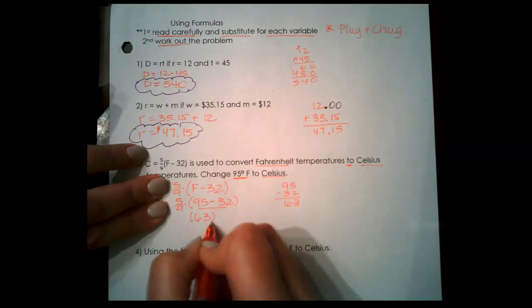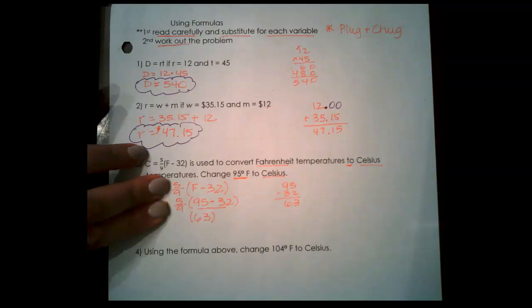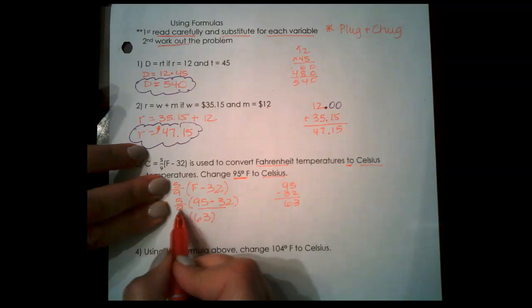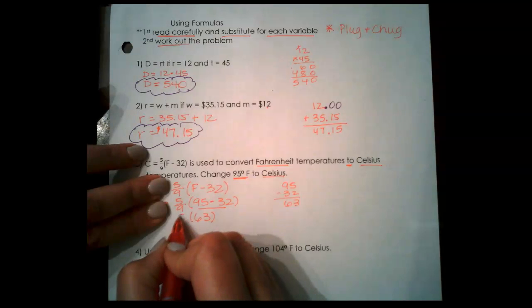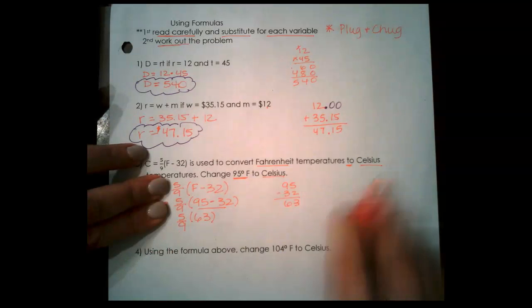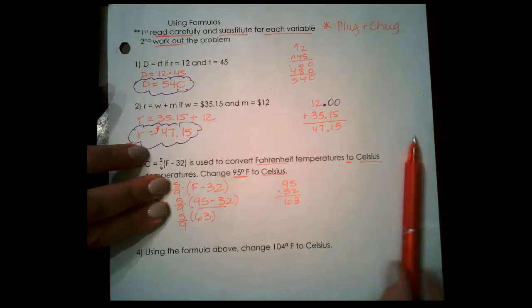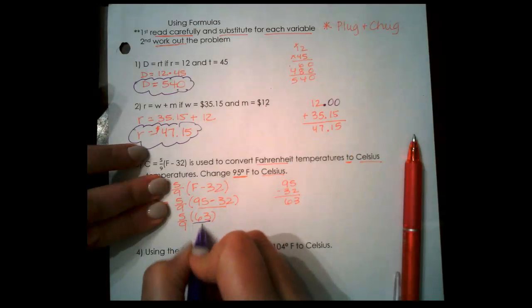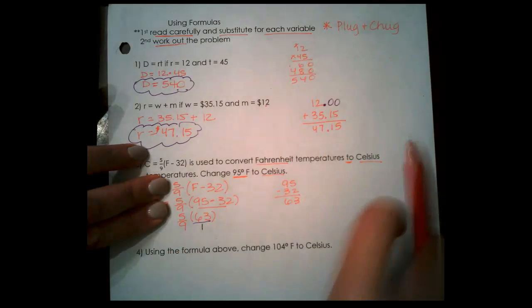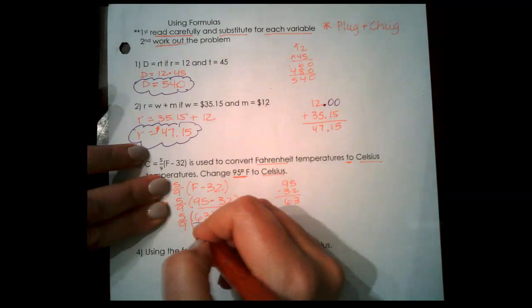And we're going to need to keep those parentheses or use some type of multiplication symbol, because when you have a number beside parentheses and nothing between, that tells you to multiply. All right. Don't forget, when you multiply fractions, you have to have a fraction times a fraction. So now I'm going to make that bigger.